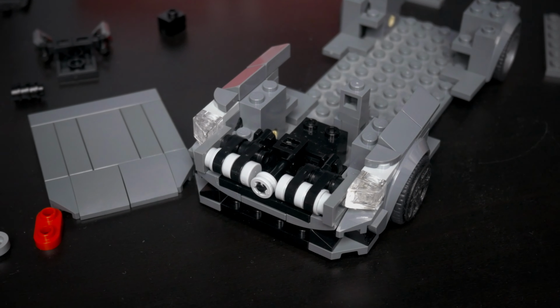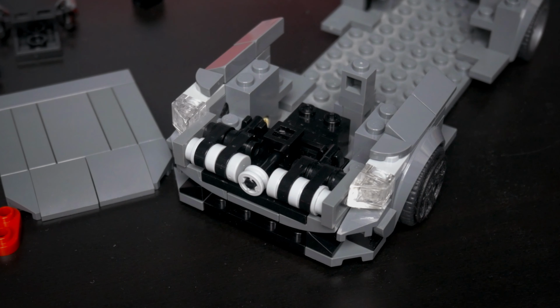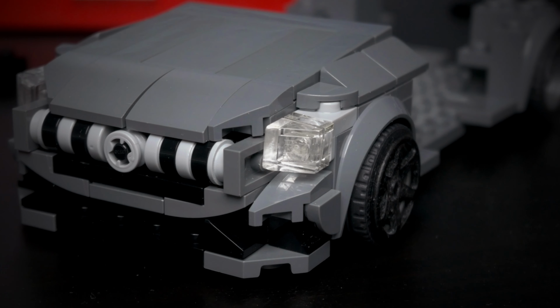But yeah, other than that, the grille is created in a very similar way to my AMG GTR models, and the lights are created a bit differently. But other than that, I'm just gonna keep on building.